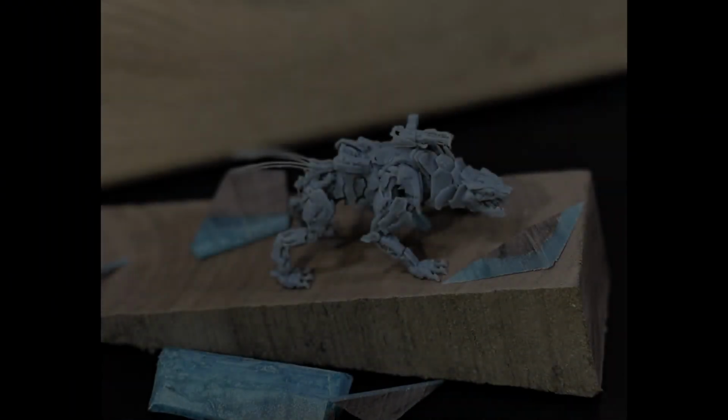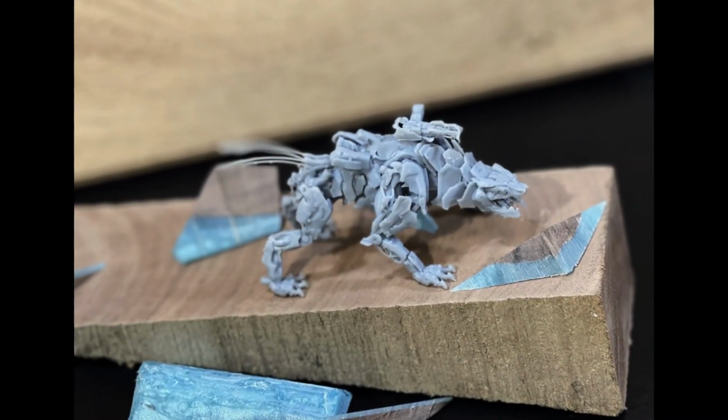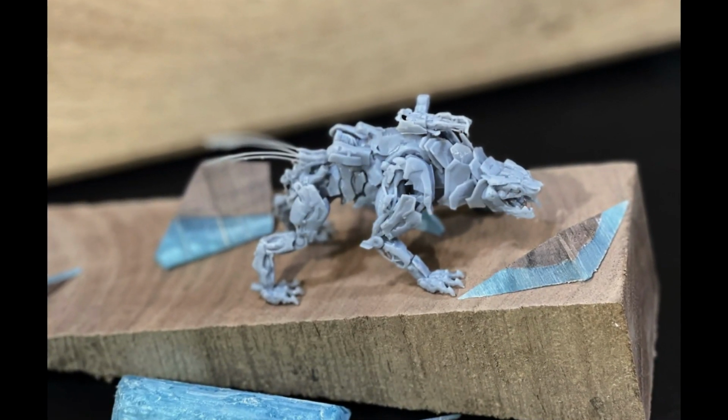I'll show you the final product. And there you have it, folks. The end of the Ravager series.